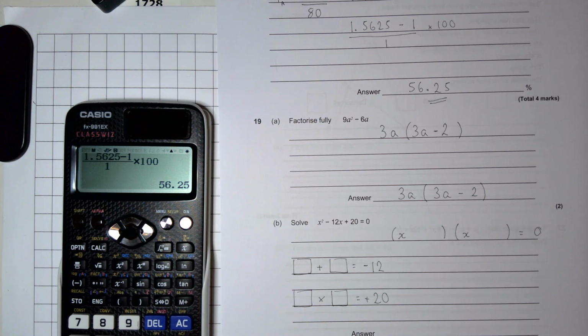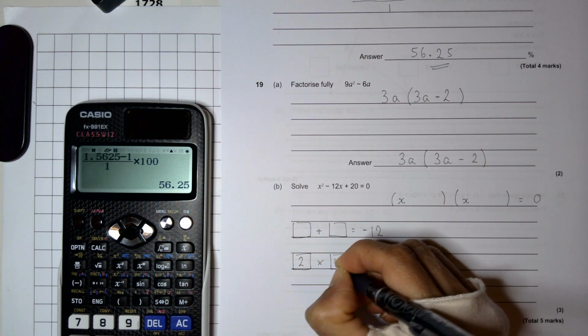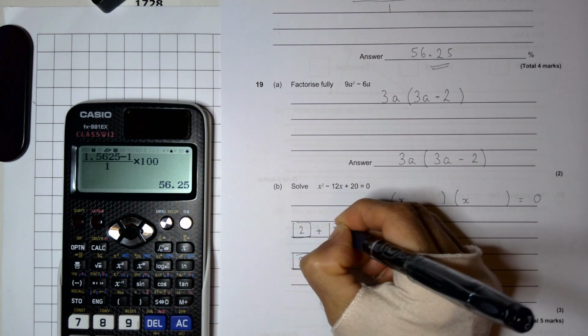So you have to have a little think about what numbers could happen. For 20 you could do 1 times 20, but 1 plus 20 wouldn't give you that. You could do something like 2 times 10. Oh, that's looking hopeful, isn't it? Because that looks like I could add a 2 and a 10 together. So I'm going to try a 2 and a 10 and a 2 and a 10.